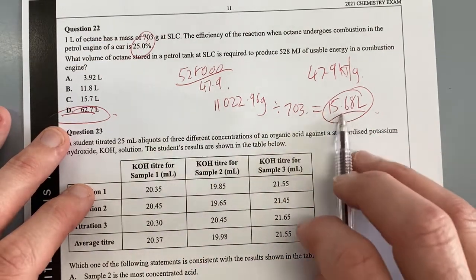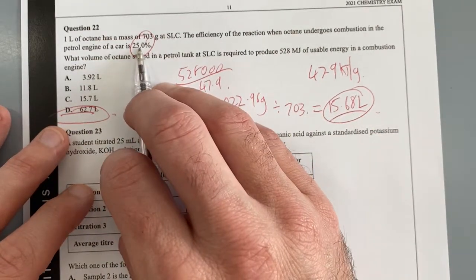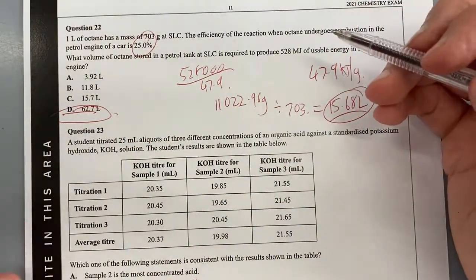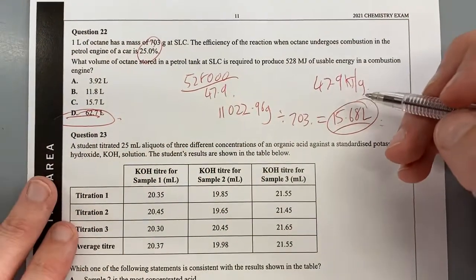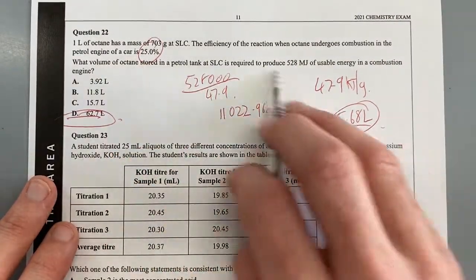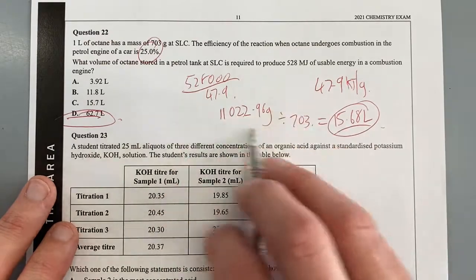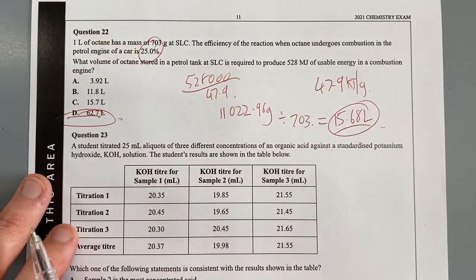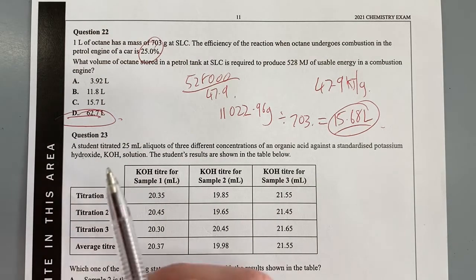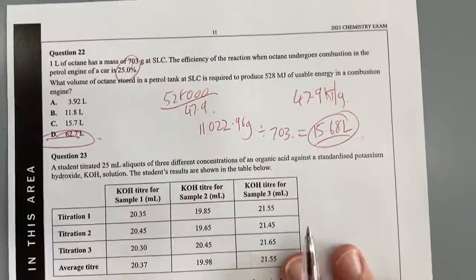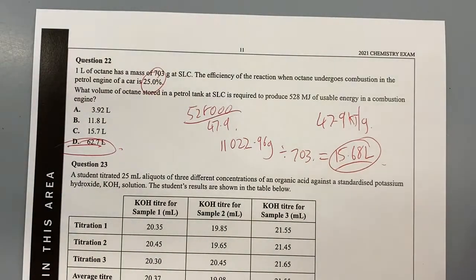Basically, I know that this here is 25% of my actual amount of fuel I need to use, because it's 25% efficiency. So whatever number I calculate here is based on 100% efficiency. So therefore, I need to factor that up to whatever it would have been with that efficiency taken into account. Anyway, that's question 22. I'm done here. I need to go home and I'll continue this later on.